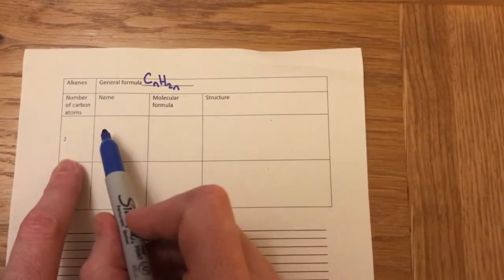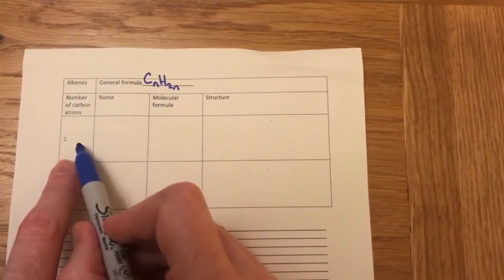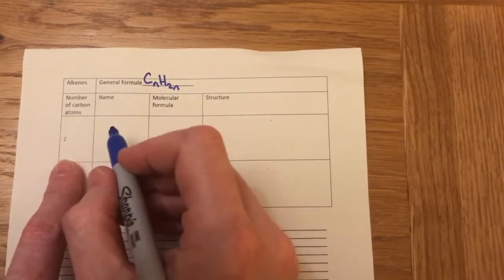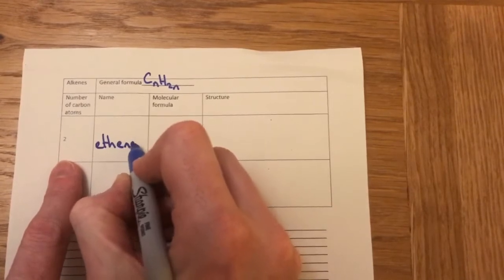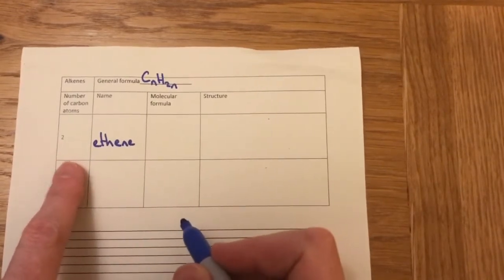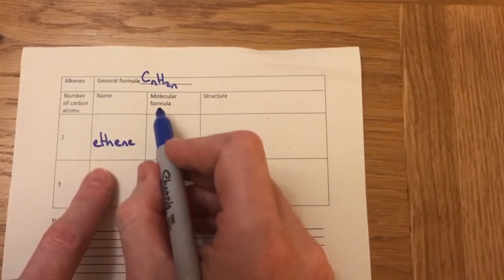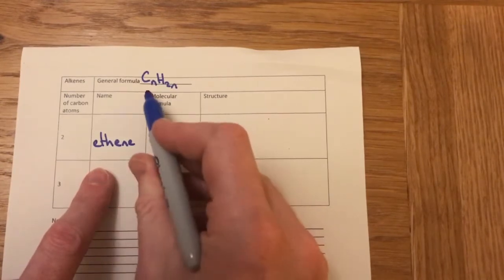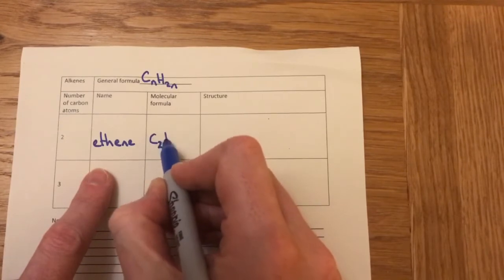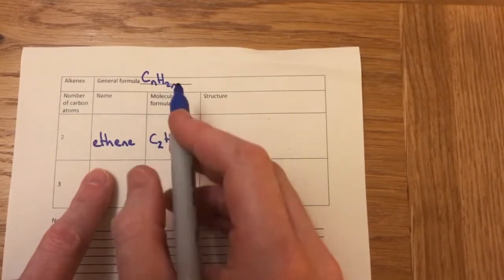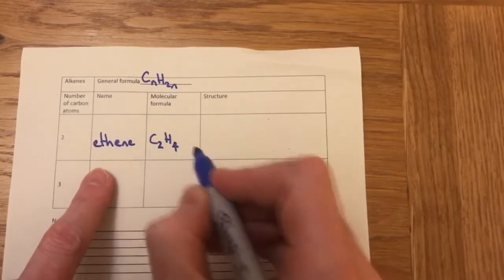In this family, we're going to have a look at the first alkene that has 2 carbons in its chain. So 2 carbons in the chain is going to be eth, and then it's ene because these are alkenes. The molecular formula for this, using our general formula, C is 2, H is therefore 2n, so it's 2 times 2, which is 4.